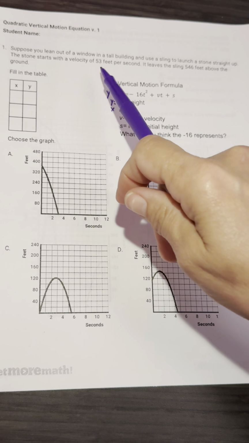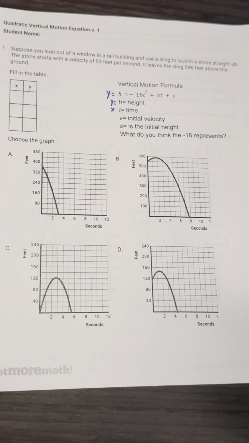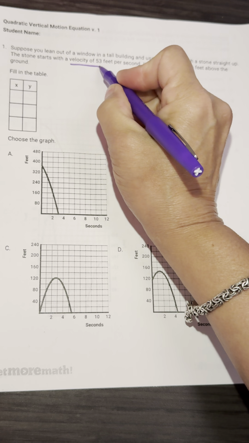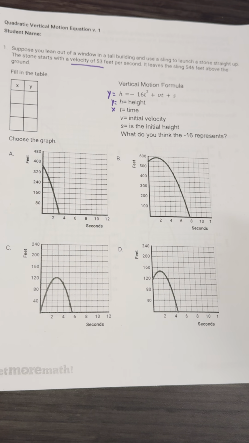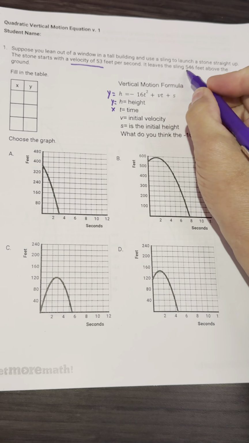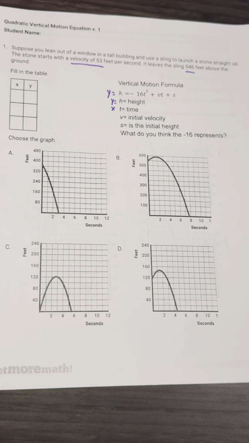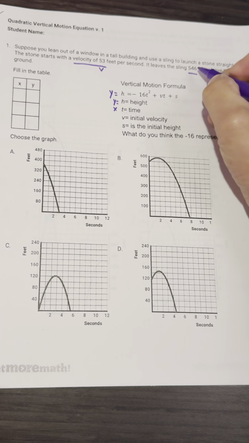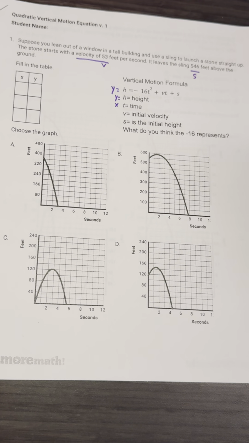So we are leaning out of a window in a tall building and using a sling to launch a stone straight up. The stone starts with a velocity of 53 feet per second, and it leaves the sling at 546. So this is your v, and this is your initial height, s.